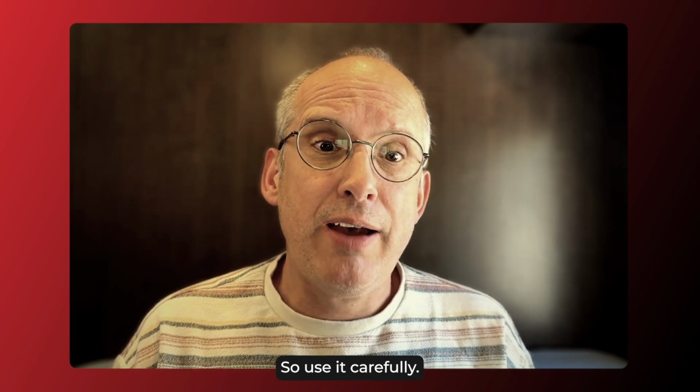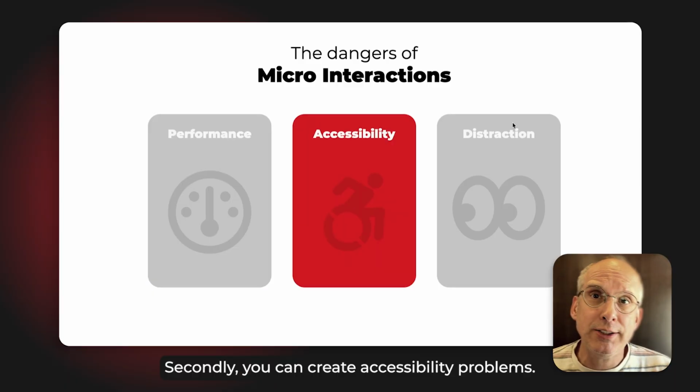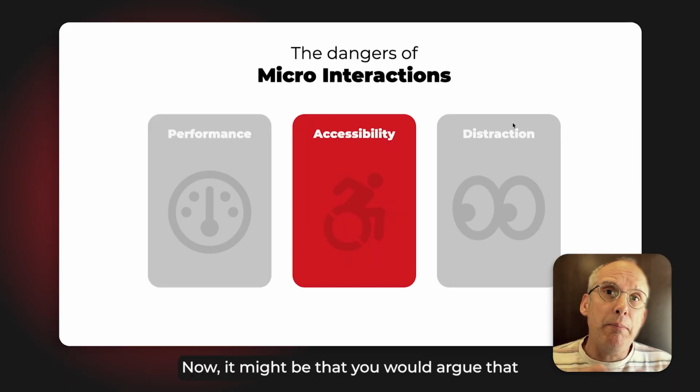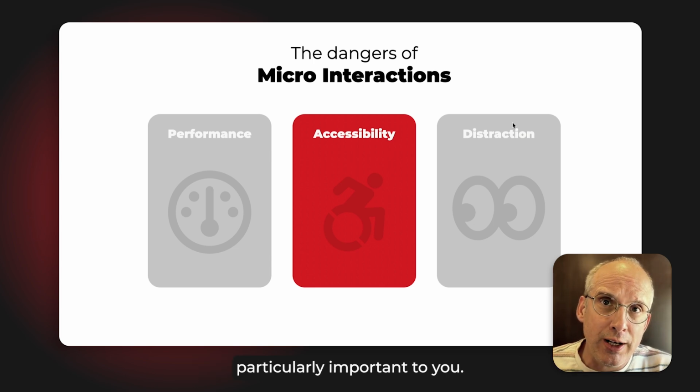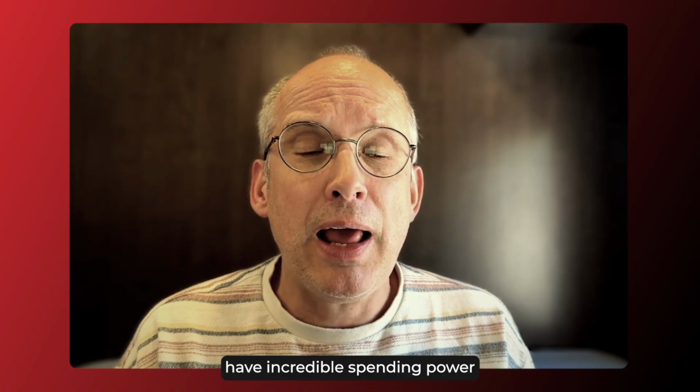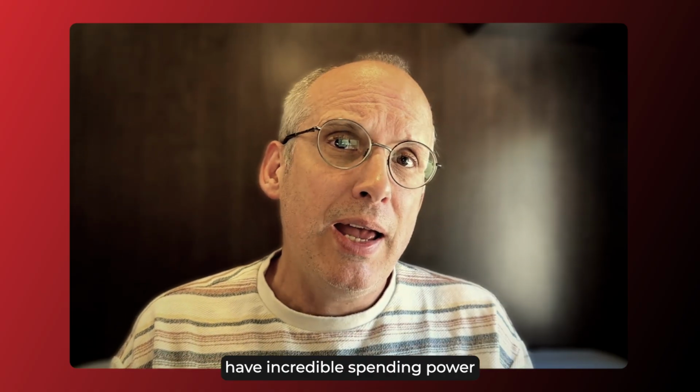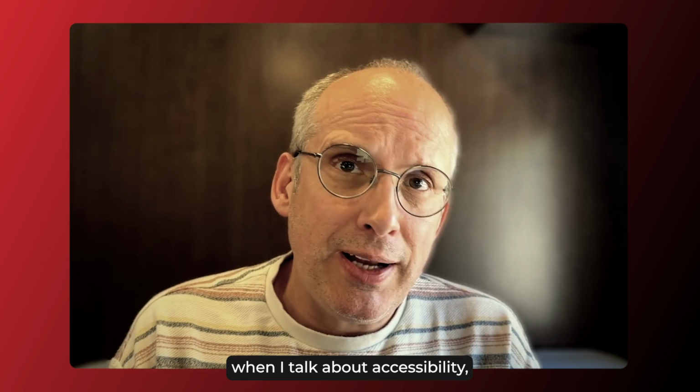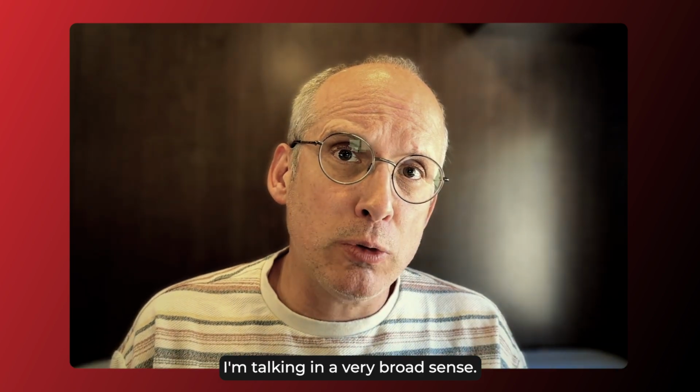So use it carefully. Secondly, you can create accessibility problems. Now, it might be that you would argue that a disabled audience is not particularly important to you. I would quibble with that because disabled people have incredible spending power. However, when I talk about accessibility, I'm talking in a very broad sense.